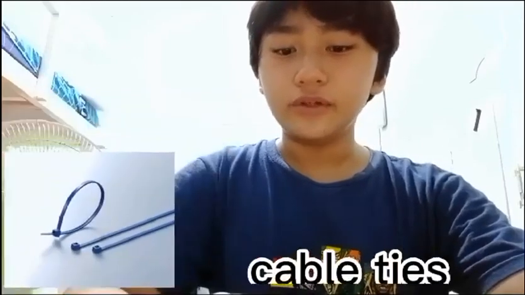Lint-free cloth. It is used to clean different computers such as laptops and other electronics without leaving scratches or debris. Second, we have compressed air. It is used to blow away dust and debris from the different computer parts without touching them and can be used on computer parts. Third, we have the cable ties.